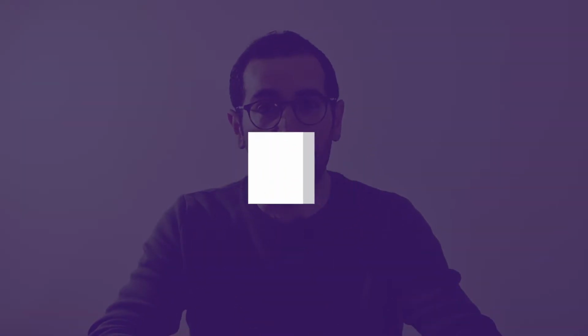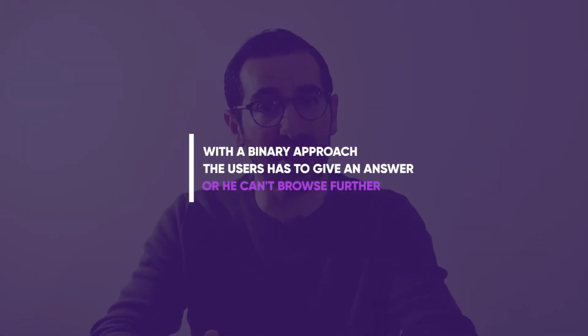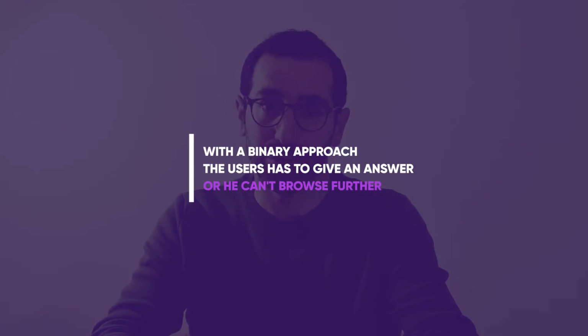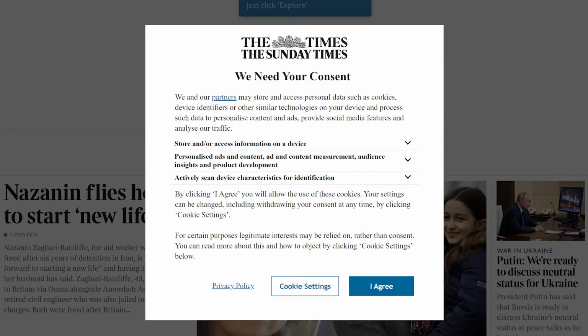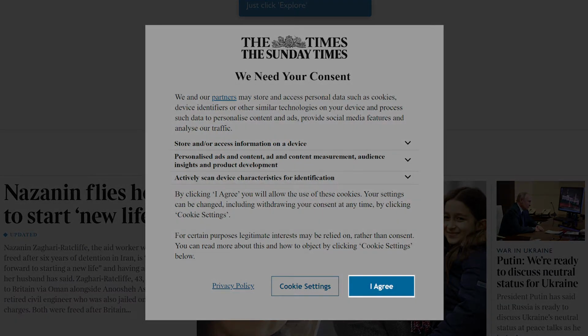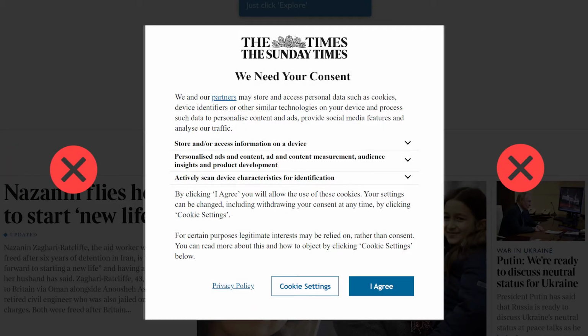First, the approach of the consent banner is binary. You have no choice but to answer to the consent banner, or you cannot browse further. Look at The Times, for instance. You have not any other choice. You have to either accept, refuse, or manage them, but you cannot browse further until you give an answer.